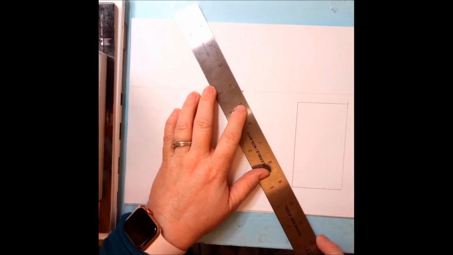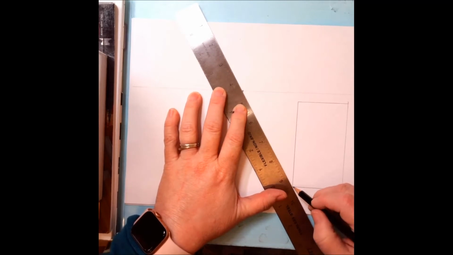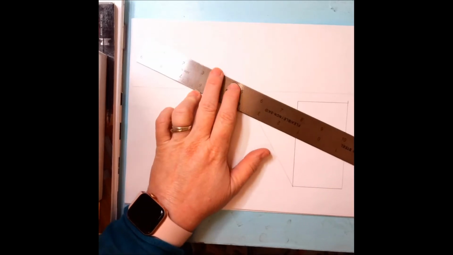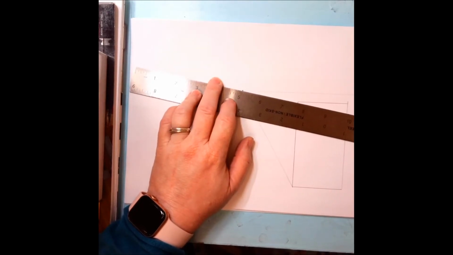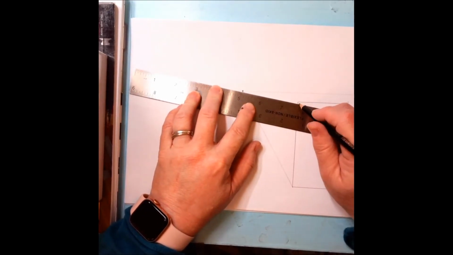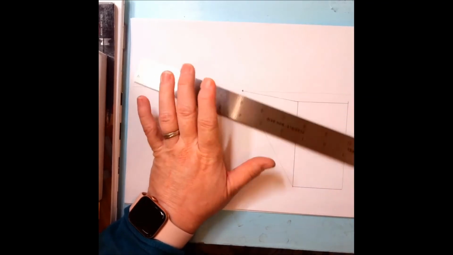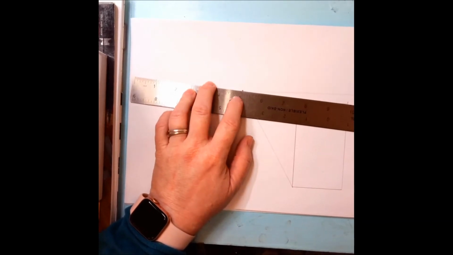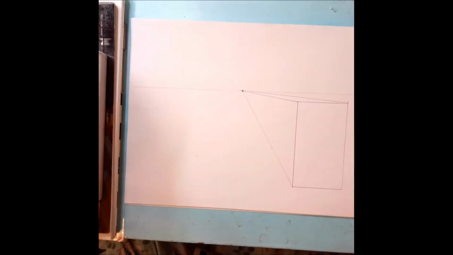And so, just like drawing a box or a cube in linear perspective, we've drawn our square or our rectangle, and now we'll draw our lines from the three closest corners. Line that up to the vanishing point. So, there we go so far.